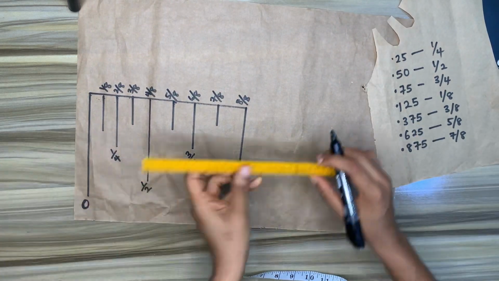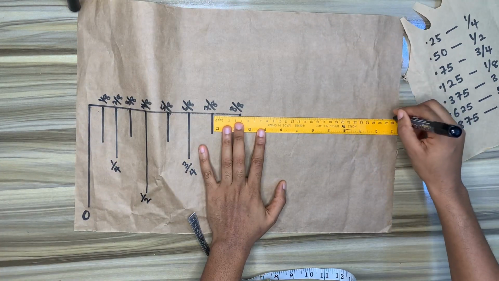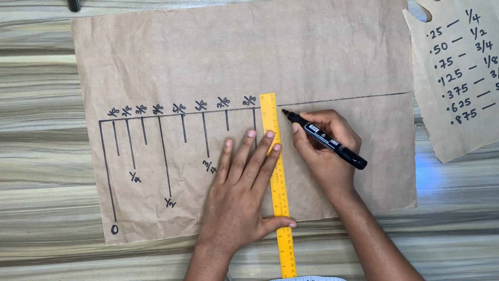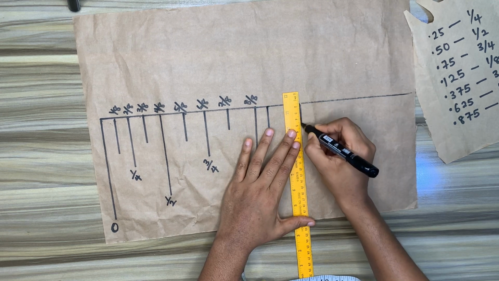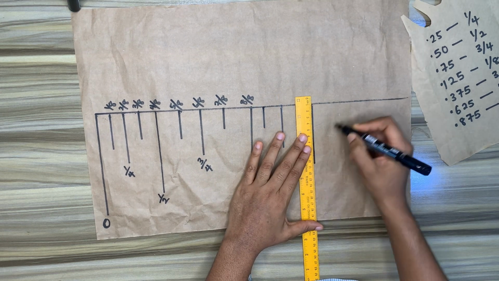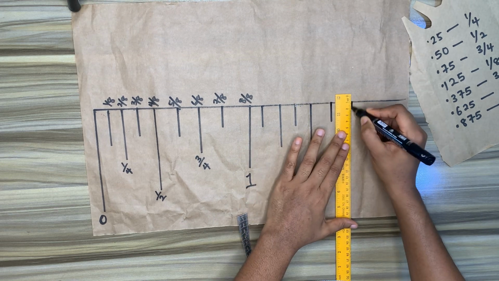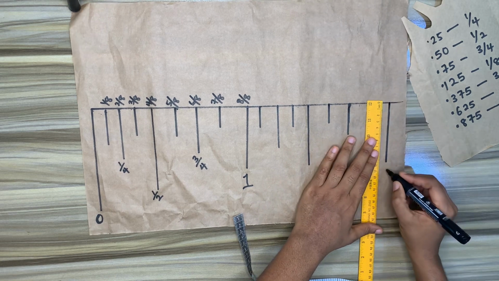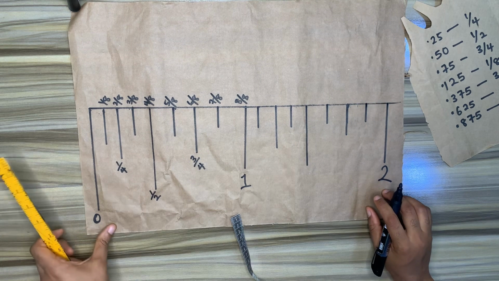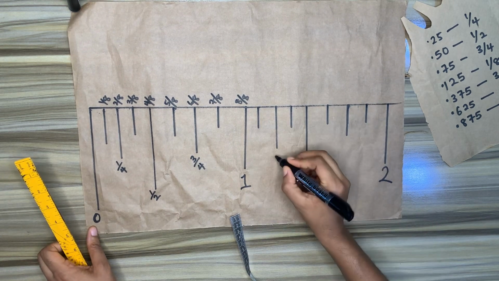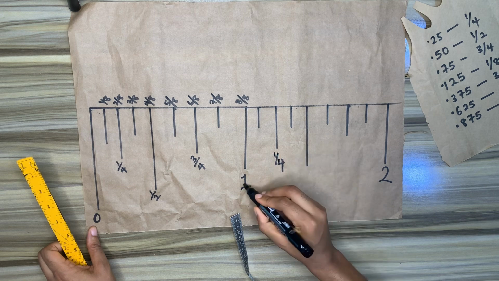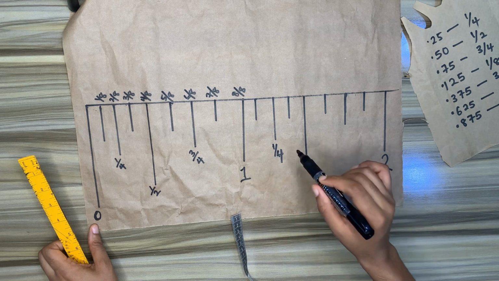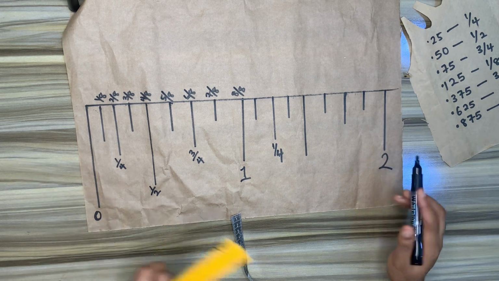Okay, let me draw the second, let's draw to 2 inches, because I know some people say, what about 2 inches? Let's do it. So this is 1, 2, 3, 4, right? 5, 6, 7, 8. This is 2 inches, right? So you start again. You already know this is 1 1/4. Either you call it 1 1/4 or 1.25. Do you understand?